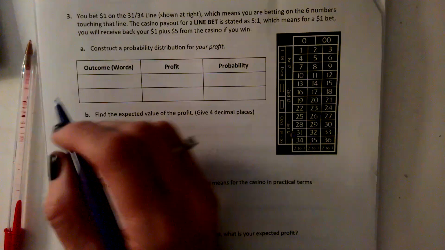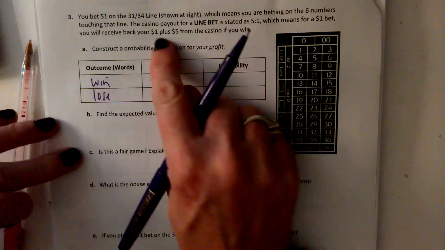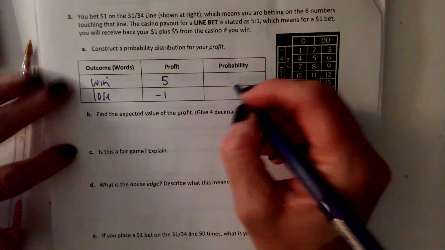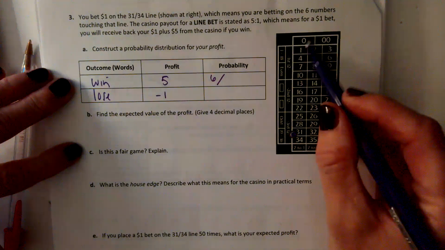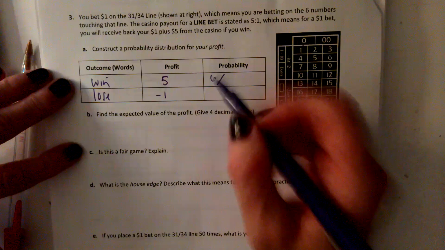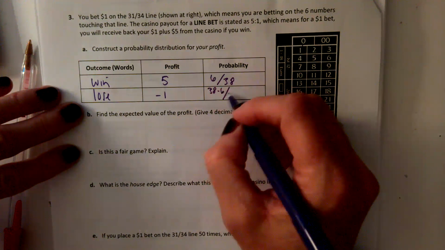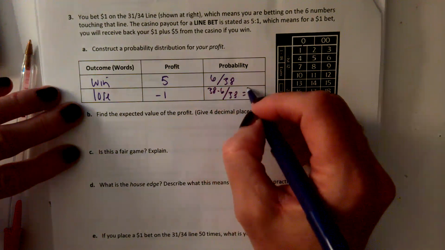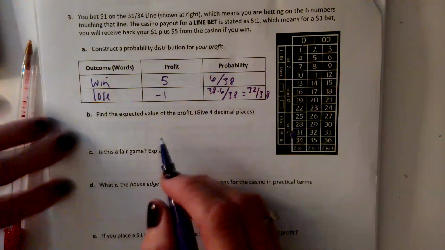So that there's 2 options in words. We could win or lose. And the profit if we win is $5 because we're also getting our $1 back. And then if we lose, it's just the $1 bet. So it's a -1. The probability that we win is going to be the 6 ways to win out of 38 because we have the 36 outcomes plus 0 and double 0 makes 38. And if there's 6 ways to win, that means we have 38 minus 6 ways to lose, which would be 32 out of 38.